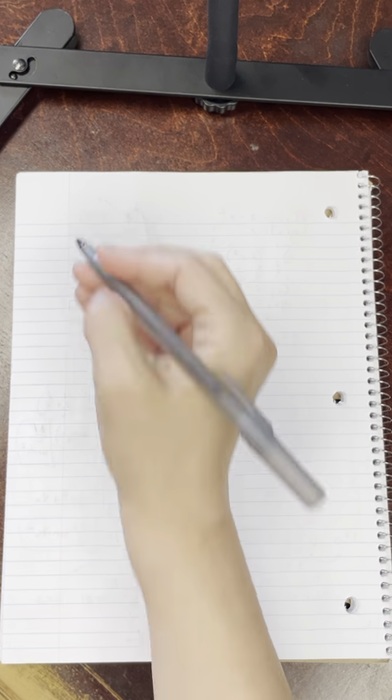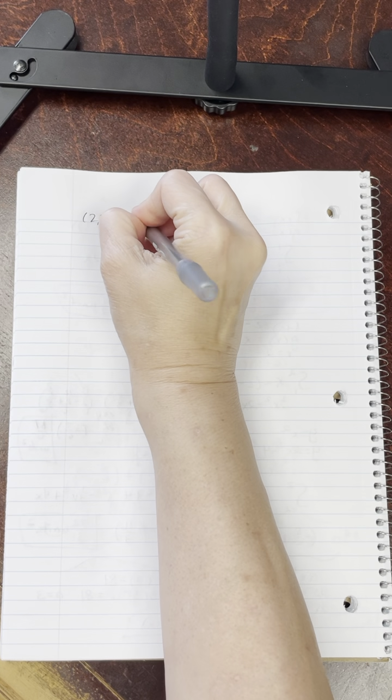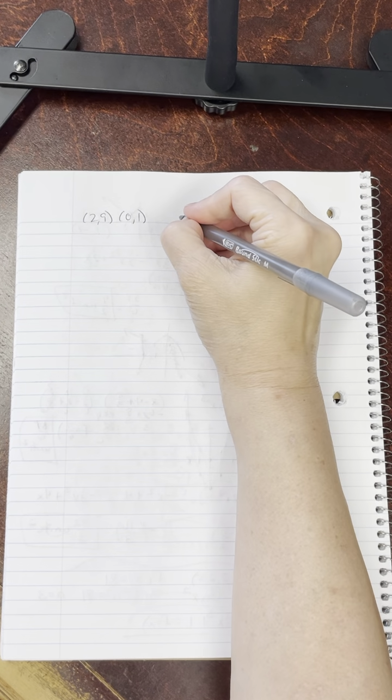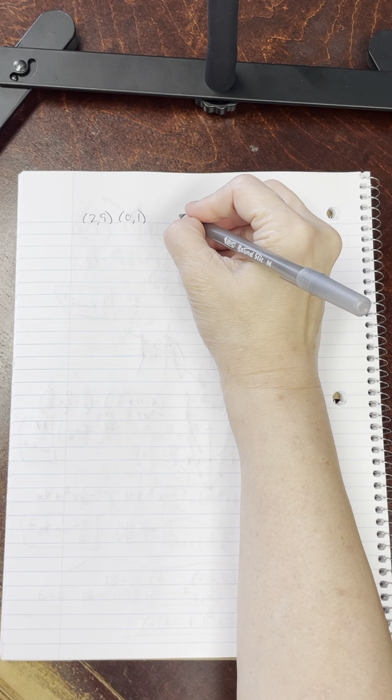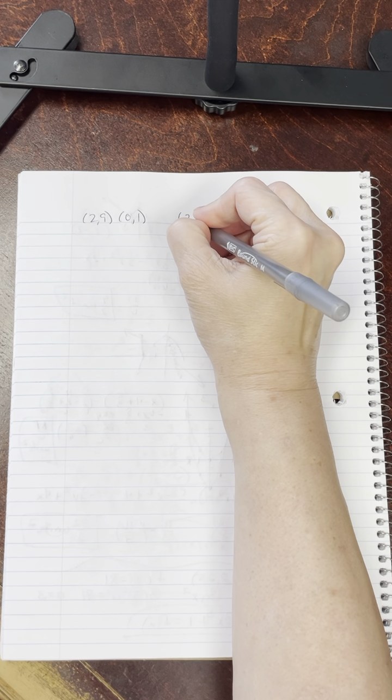All right, the function f is a real quadratic function whose graph passes through 2, 9, and 0, 1. And the slope of the graph is 6 when you plug in a 2.